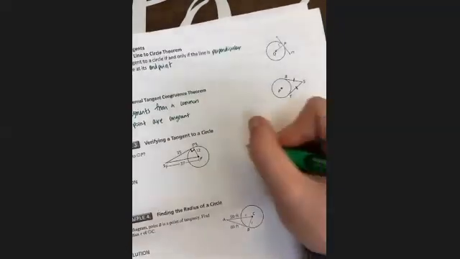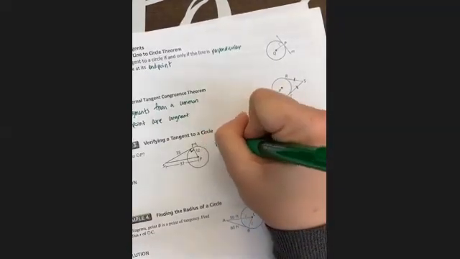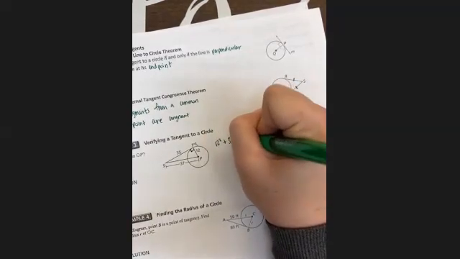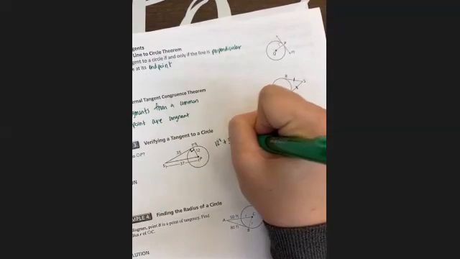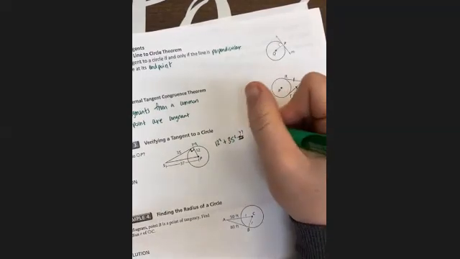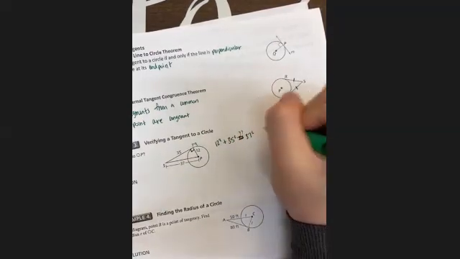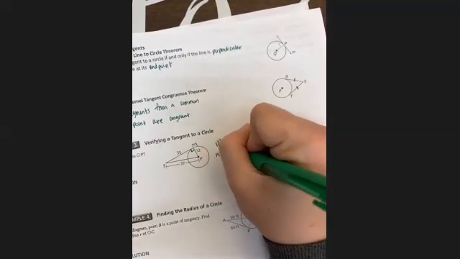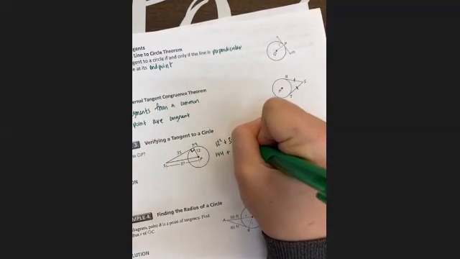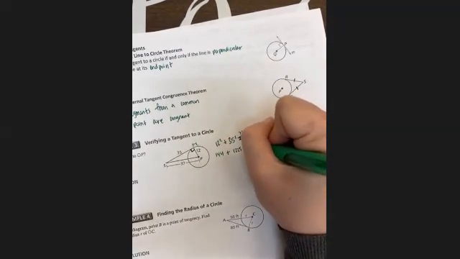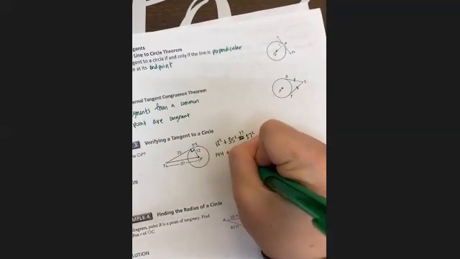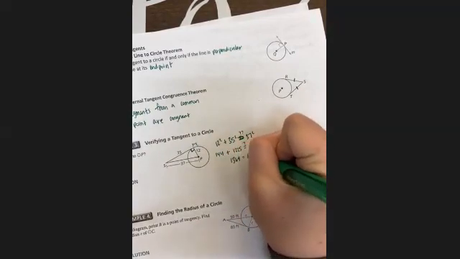So does 12 squared plus 35 squared really equal, I do want an equal sign, not a box, sorry, 37 squared? I get 144 plus 1225. Does that equal 1369? Yep, 1369 equals 1369.